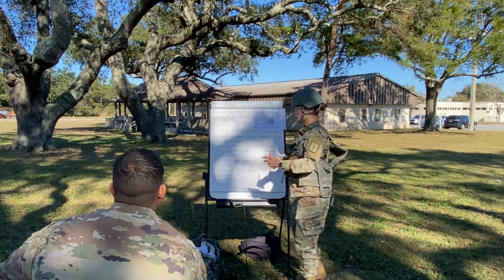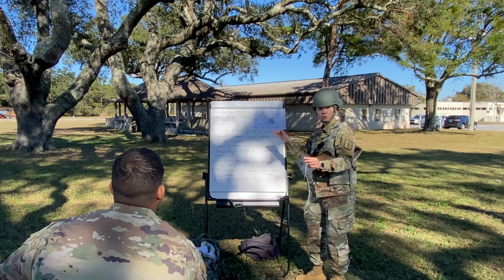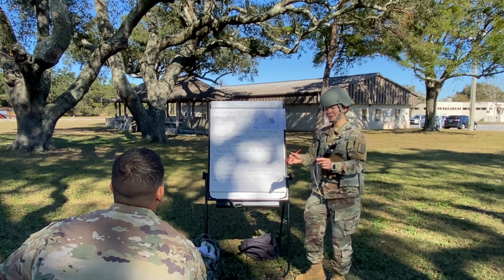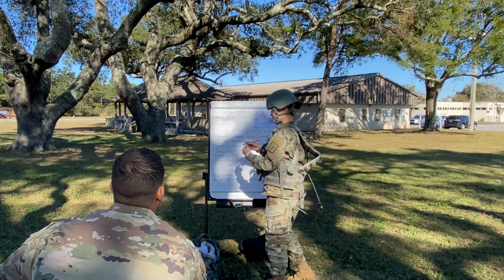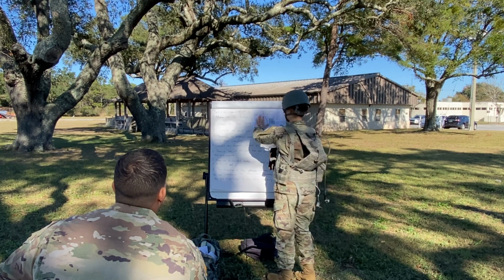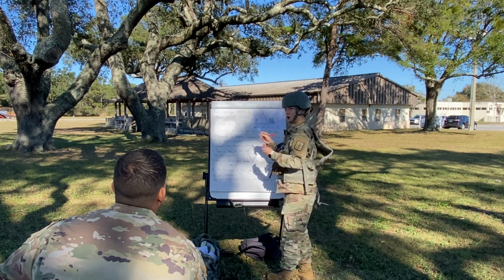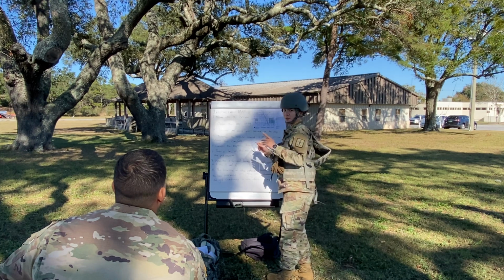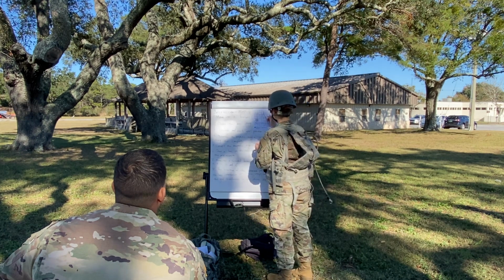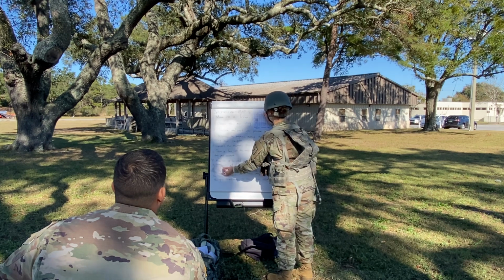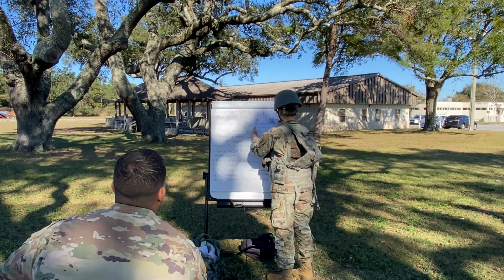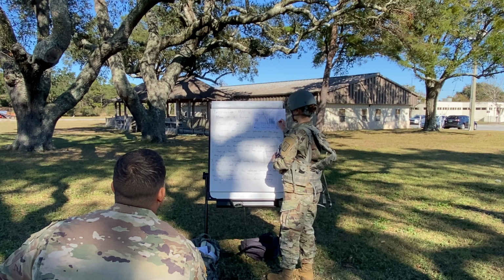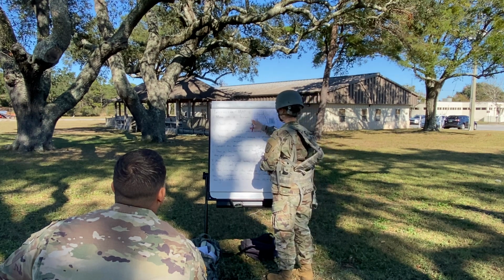So now we're going to determine the grid within 100 meters, which means there will be 6 digits. A quick hint: we read right and up. So right here, it is 41, 41, and it is at 92.